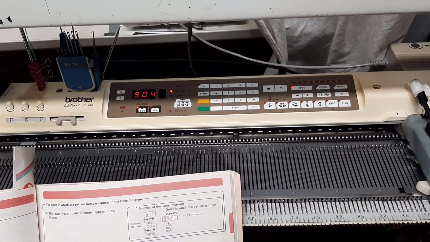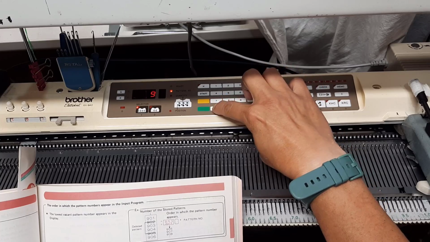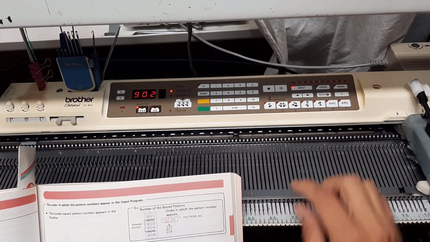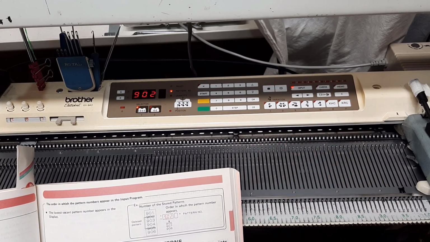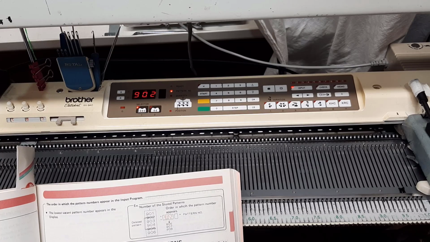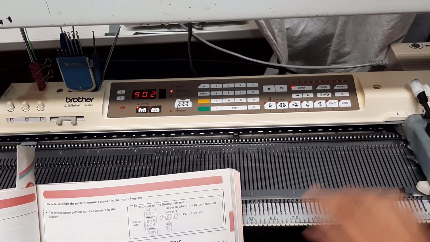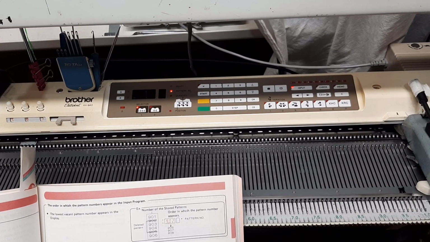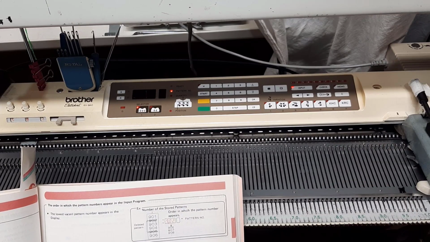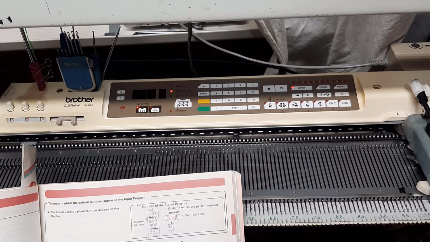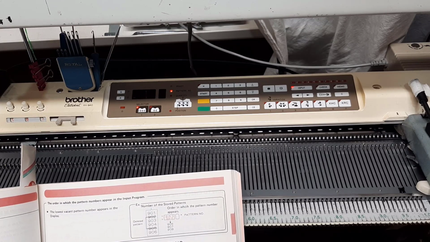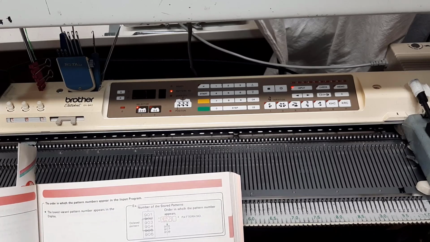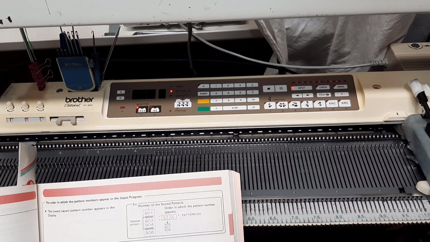902. C. Push the input key. Input the pattern number.